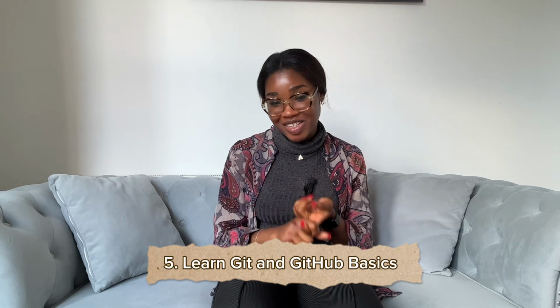And the fifth and most important on my list, pay attention, very important, is learn Git and GitHub basics. Since most of the contributions are done through GitHub, you would have to learn the GitHub basics. Basics like how to fork a repo, how to clone a repo into your local computer, how to open a pull request, and all of that. You would have to learn it because most of the open source projects are done through GitHub, and for you to effectively contribute to an open source project, you would have to learn GitHub and Git basics.